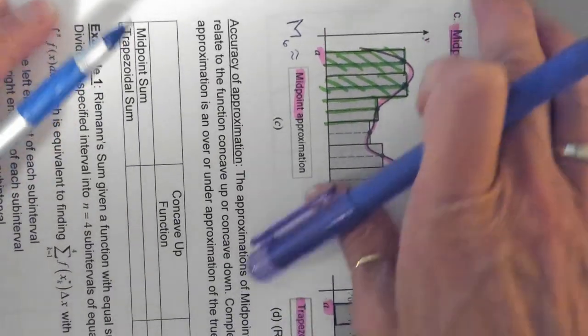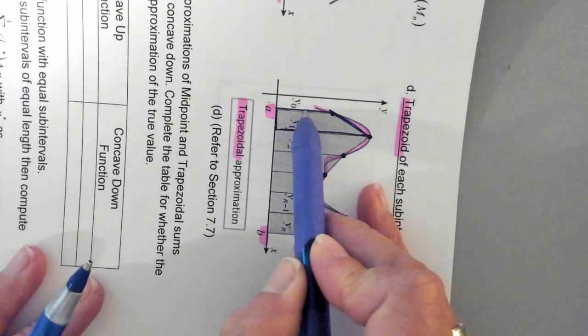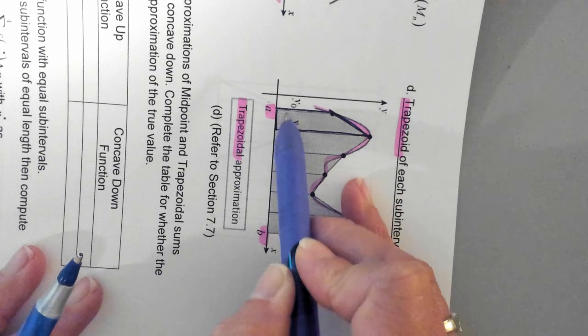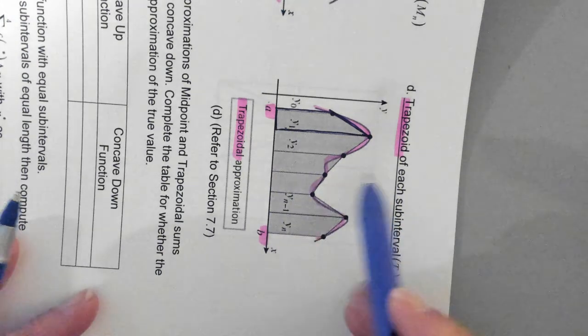You might not see it this way, but what if I turned it this way? Here's your trapezoid. So this is base 1, this is base 2, and this is my change in x, or basically my height. Okay, and then you would continue.